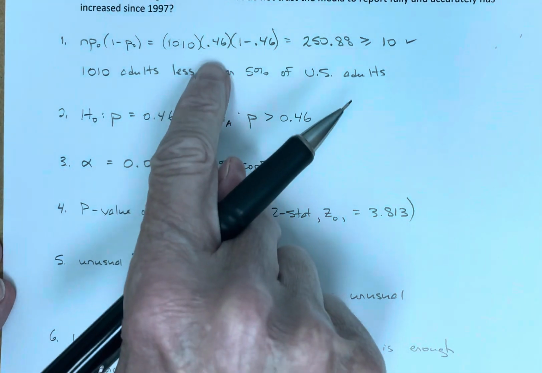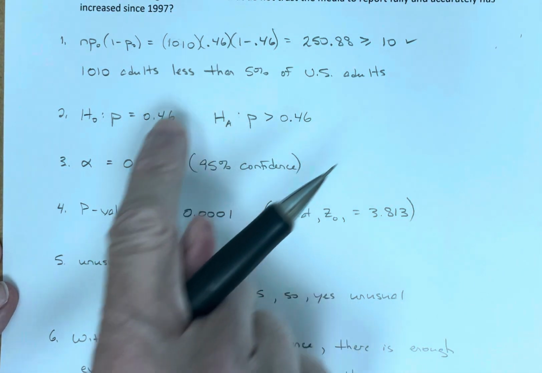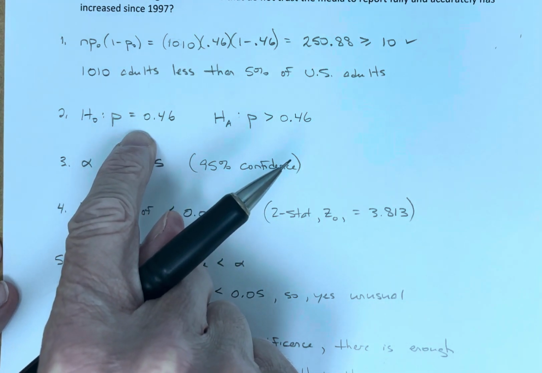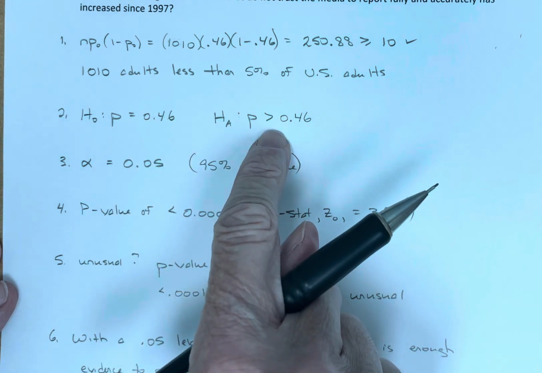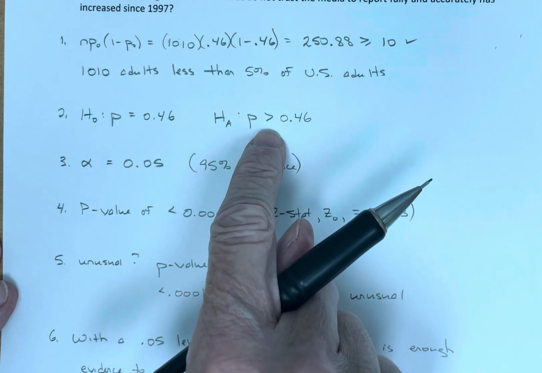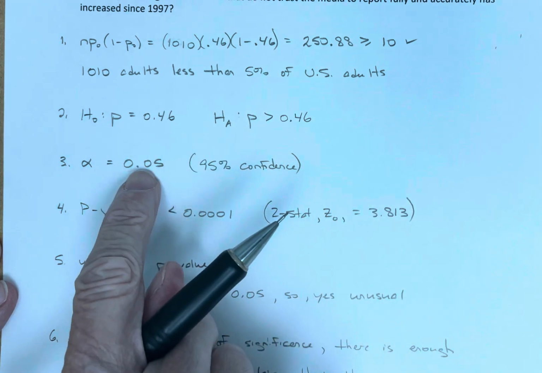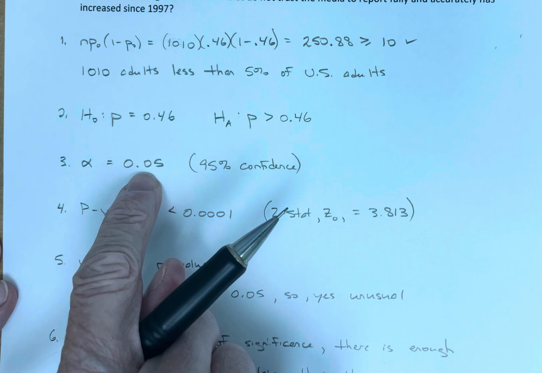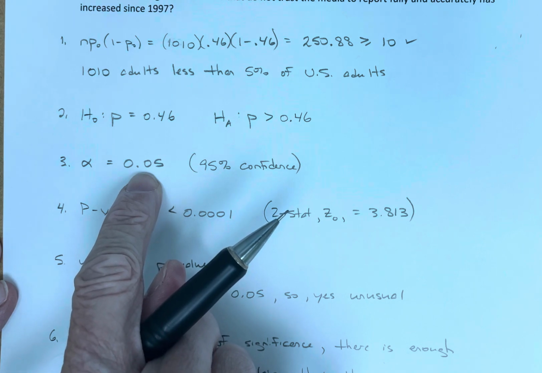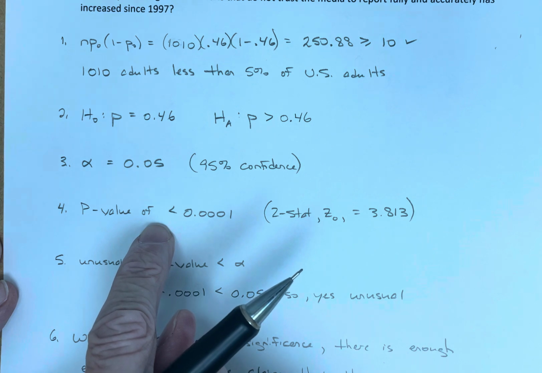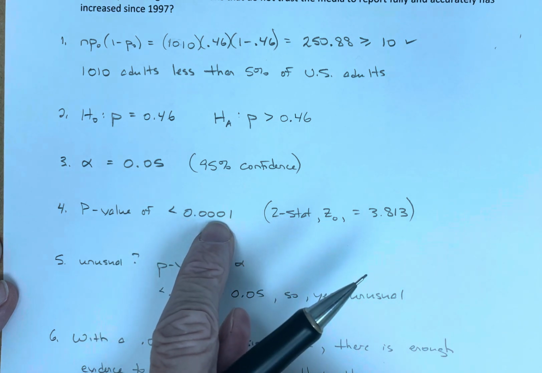Okay, so a brief recap here. We checked our conditions to make sure we can move forward. We stated our null hypothesis, which is always a hypothesis of equality. In this case, our alternative hypothesis was a greater than or a right-tailed hypothesis. We stated our significance level, which was given to us in the problem. We went to StatCrunch and calculated the p-value, which is really, really tiny.